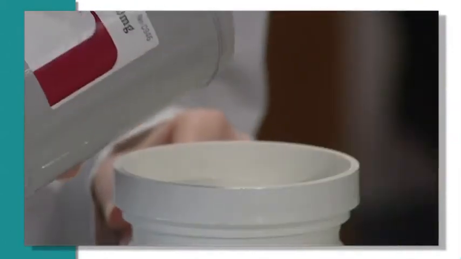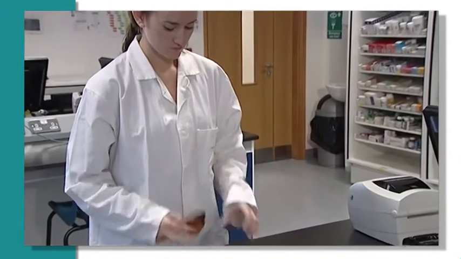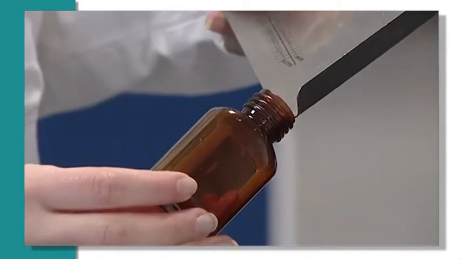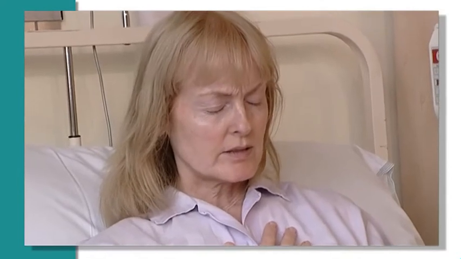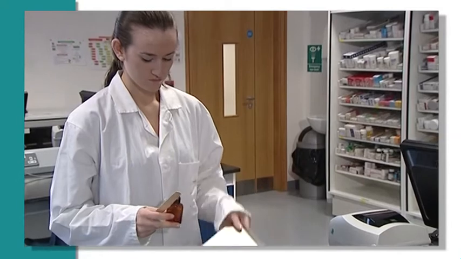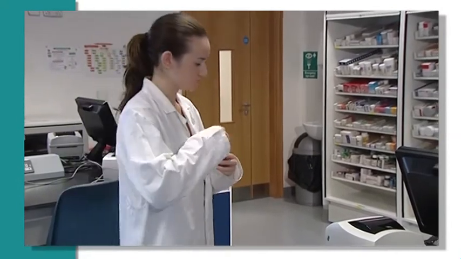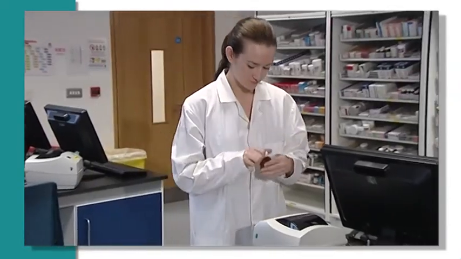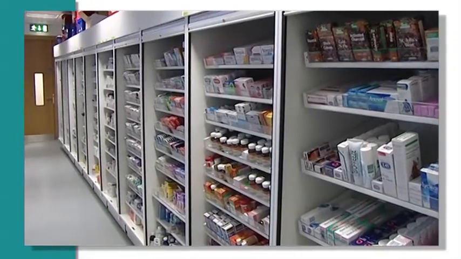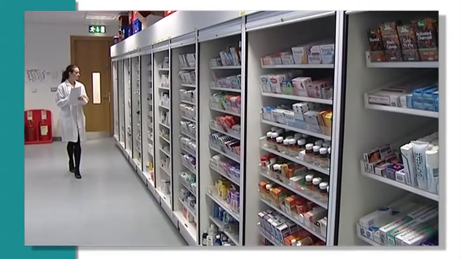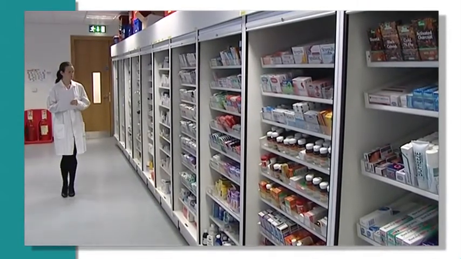Let's look at an example. A potential error in practice is the dispensing of an out-of-date medicine to a patient. The patient may take this expired medicine and the consequences may be serious. In such cases, the pharmacist who dispensed the medicine has failed to check the product correctly prior to dispensing and is therefore responsible. However, the superintendent pharmacist is responsible for implementing safe systems and reducing the risk of such an error occurring in the first place.